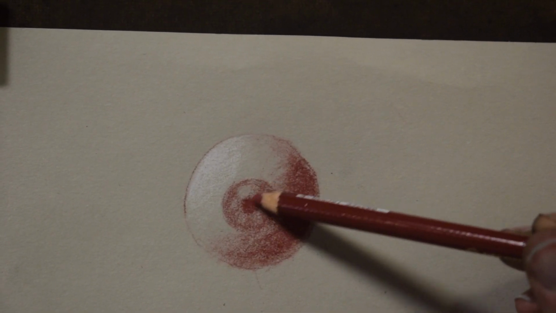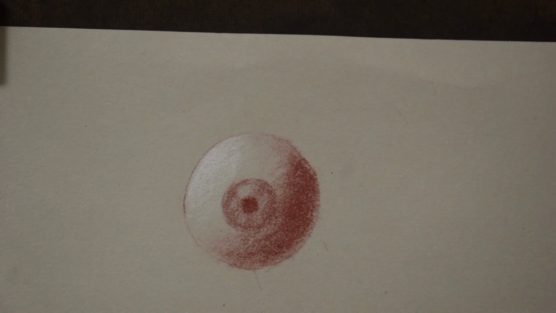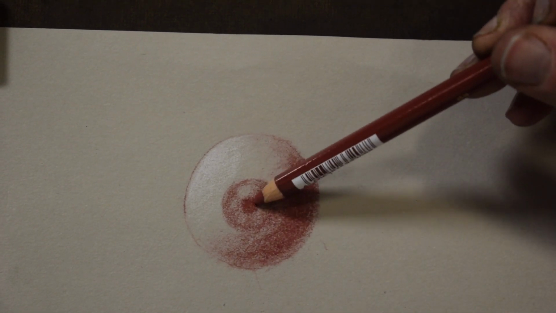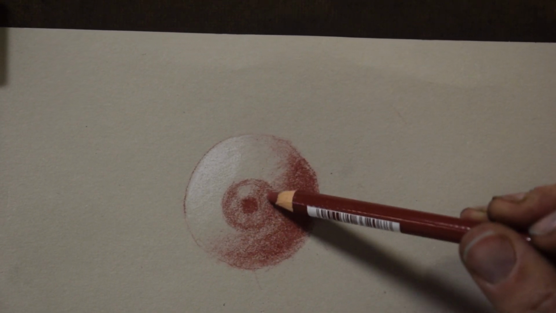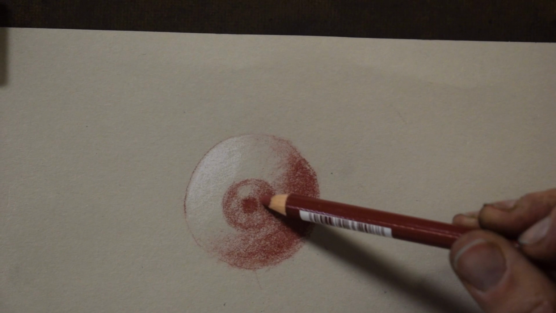To fill in really tiny spaces, it's not a bad idea to use little ovals. That's one way you can fill in a tight space. Or you can just go back and forth or try to go in different directions, which is okay.